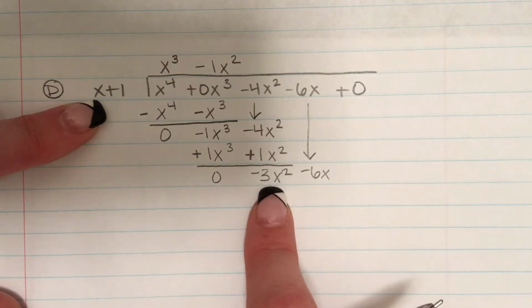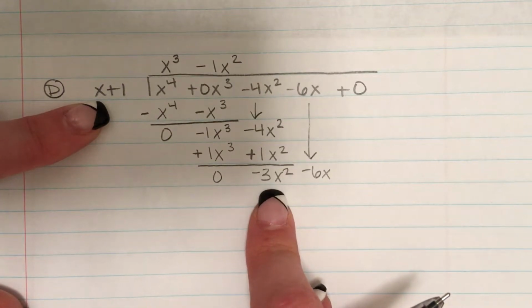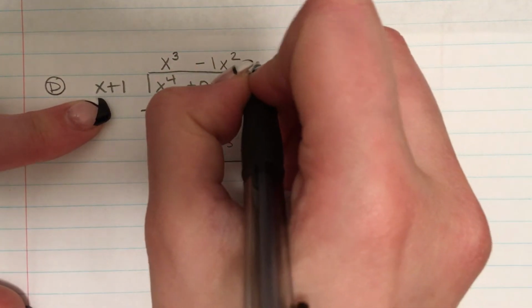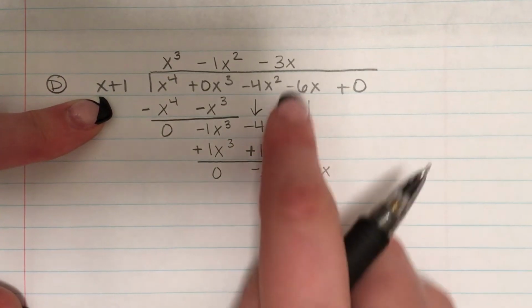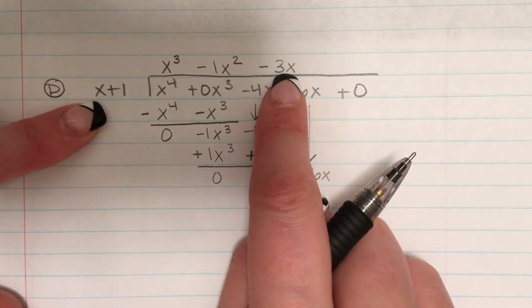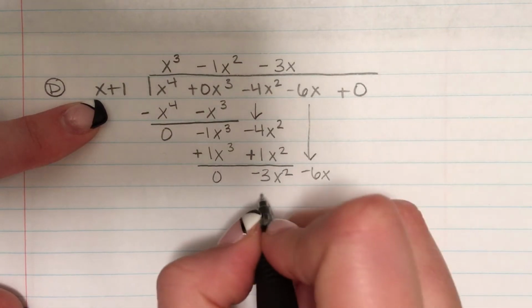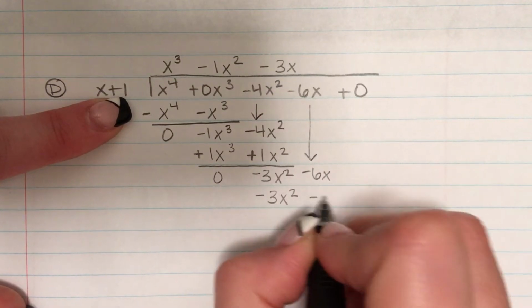So the next step, we're saying x multiplied by what is negative 3x squared? And so you should have negative 3x. And then we're going to go ahead and take this and multiply it by these two. So we get negative 3x squared and negative 3x.